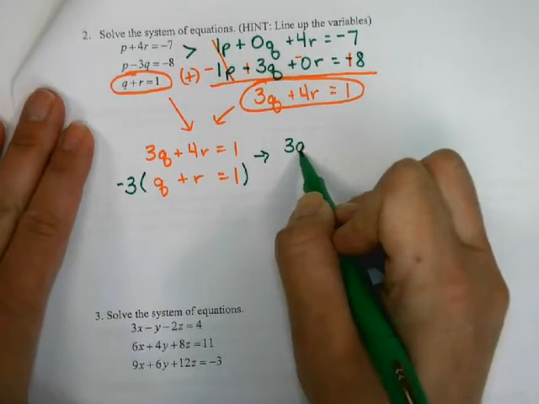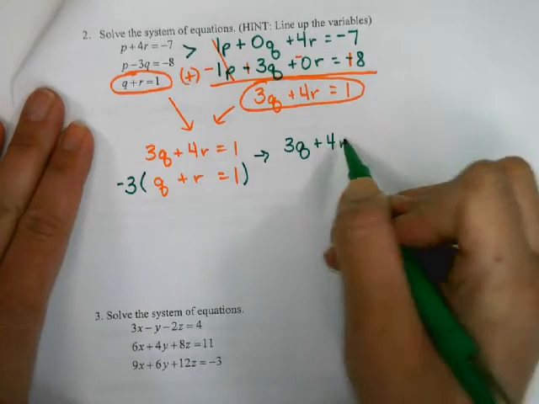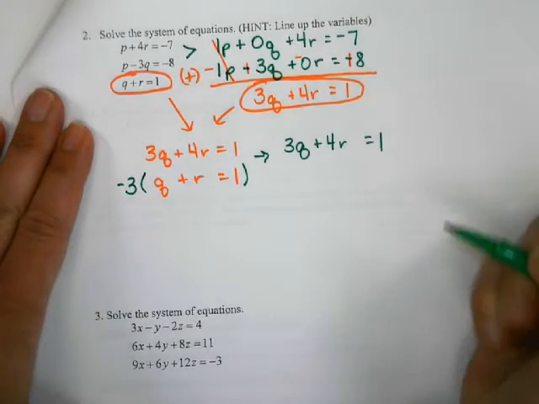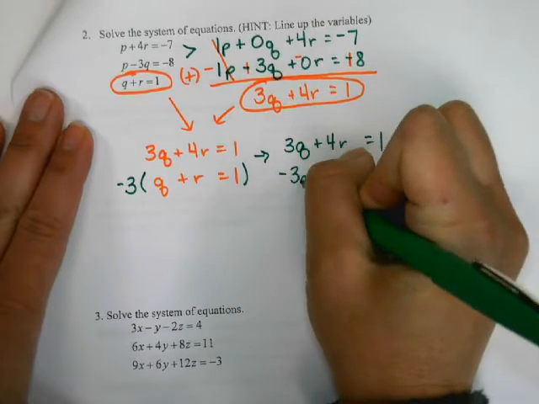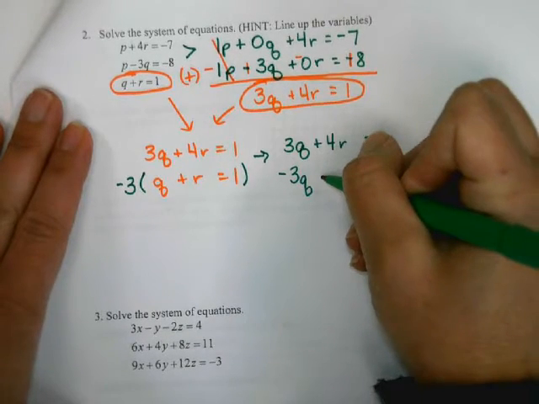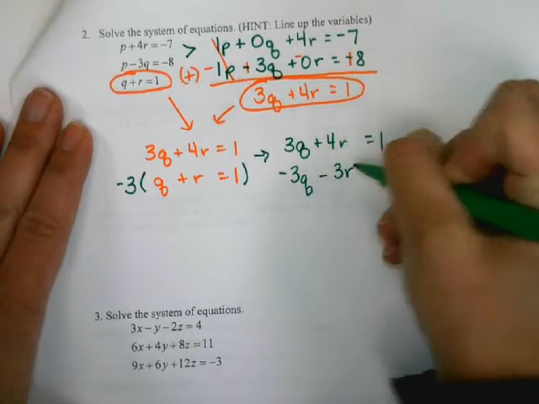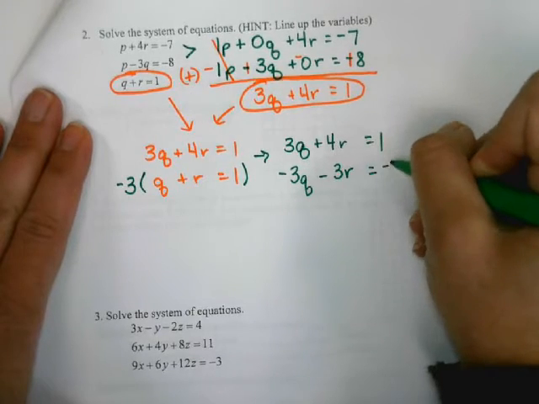So I have 3Q plus 4R is equal to 1, negative 3Q, sorry, my Q's get a little crazy, minus 3R is equal to a negative 3.